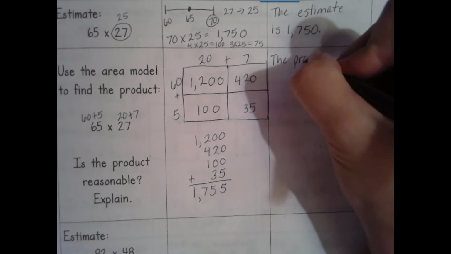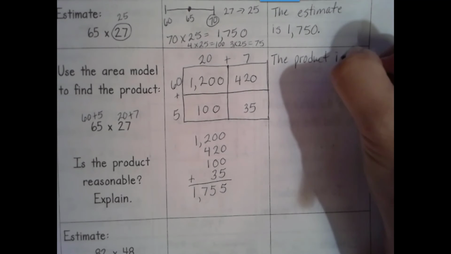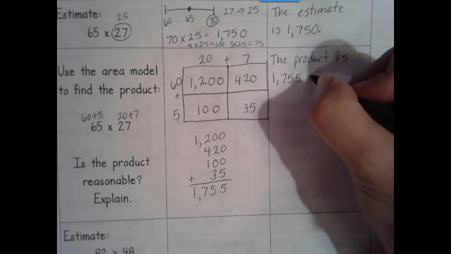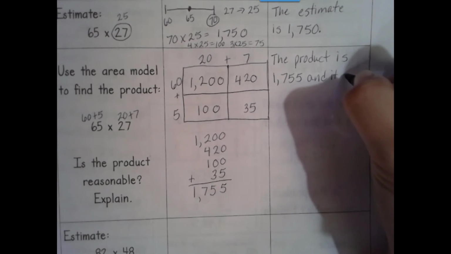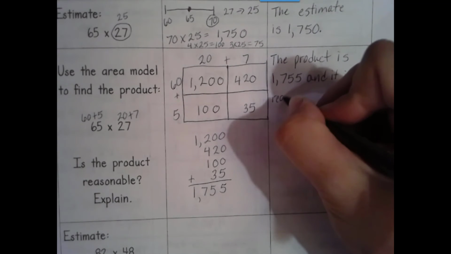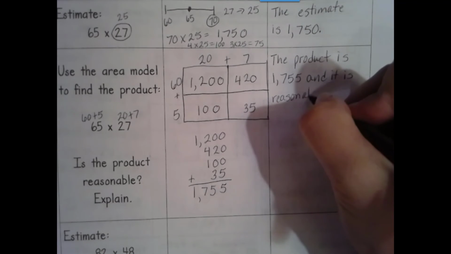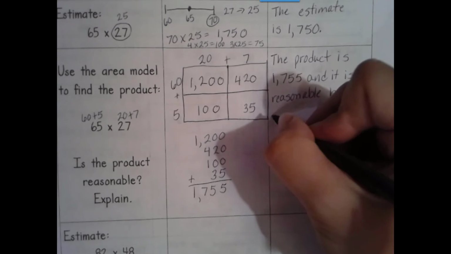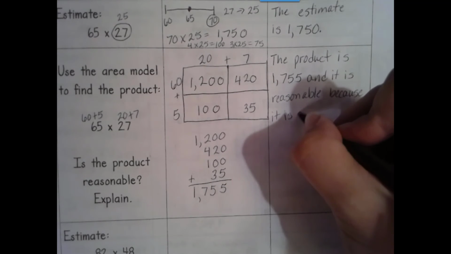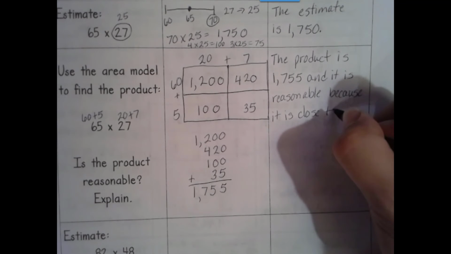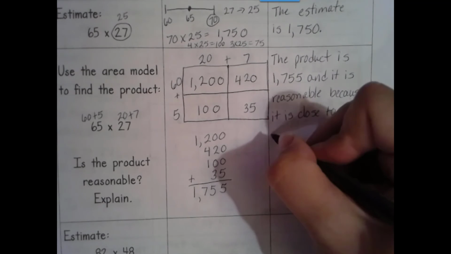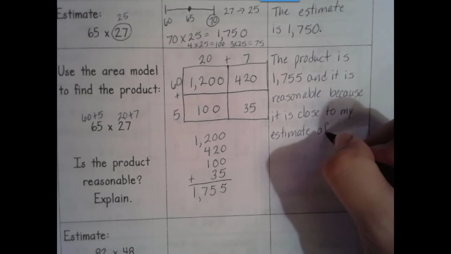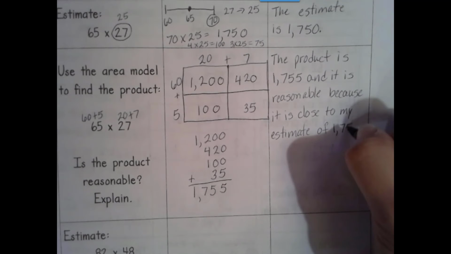The product is 1,755, and it is reasonable because it is close to my estimate of 1,750.